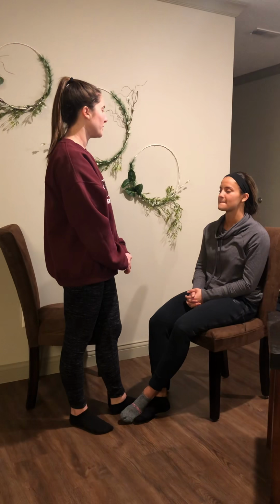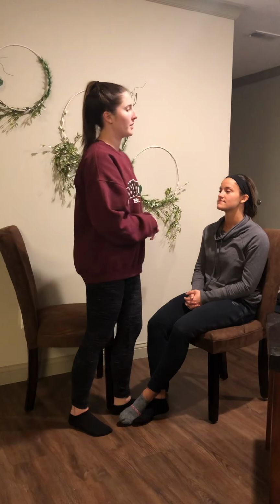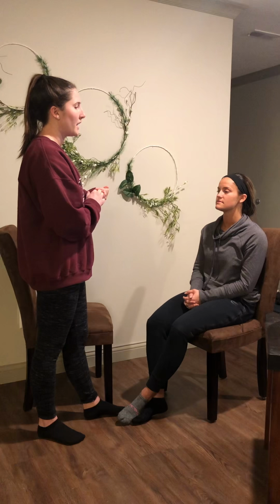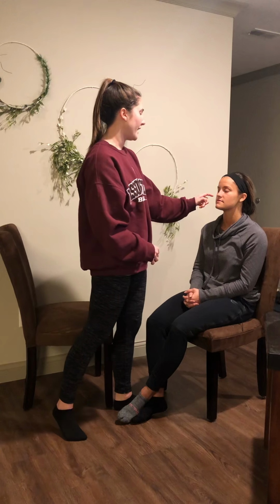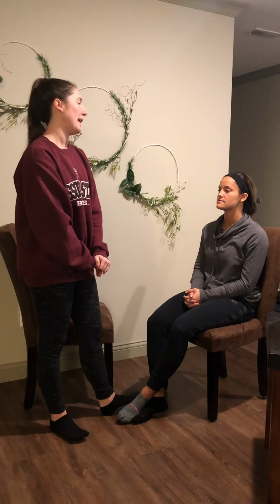Next we'll move to the nose, and for the nose region we'll just look for any scaling around the outside or any abnormalities or discoloration.